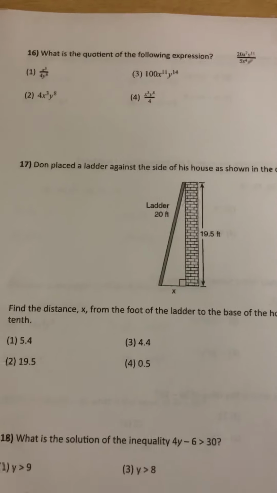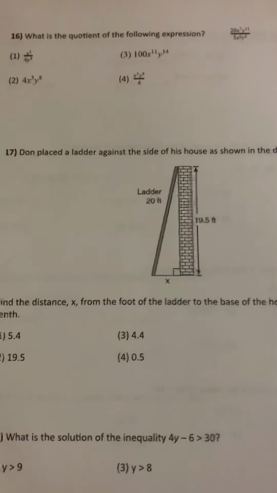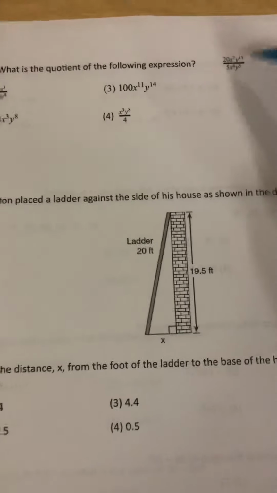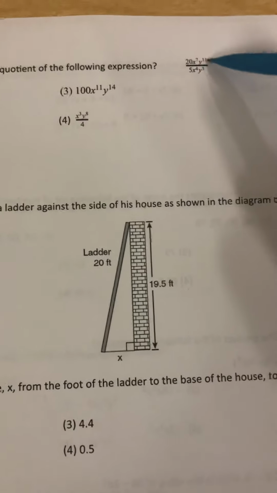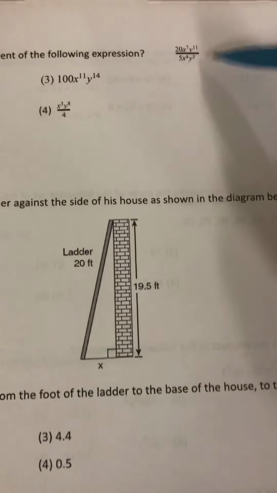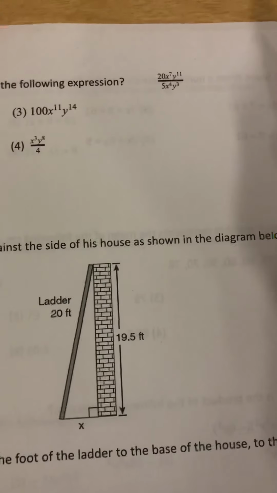This one says, what is the quotient? The quotient is division. So you will divide the coefficients, the 20 and the 5, and you'll subtract the exponents of the like variables.